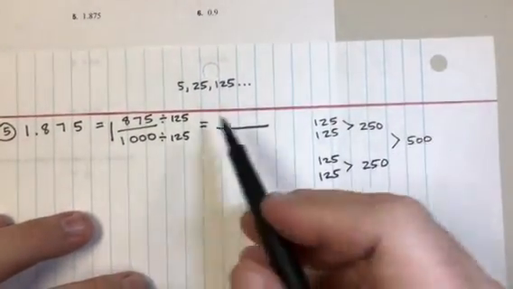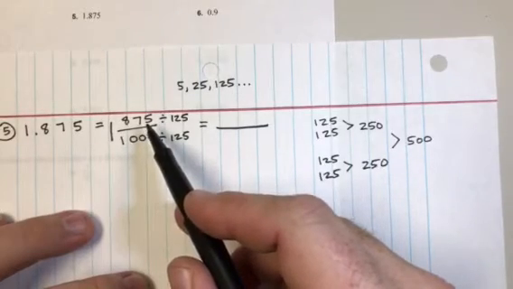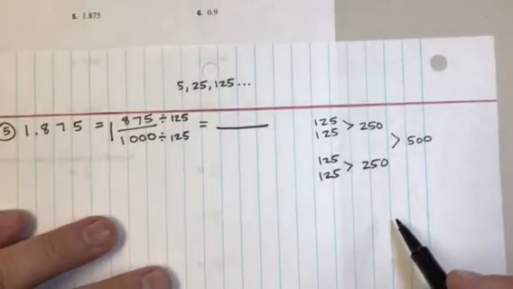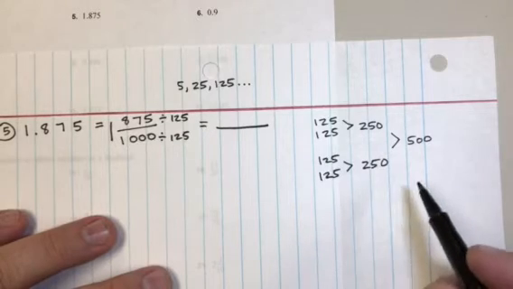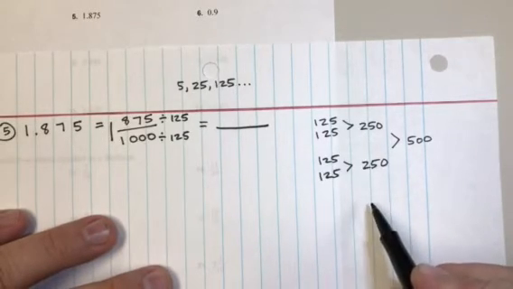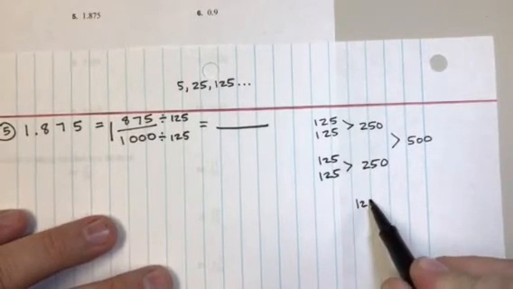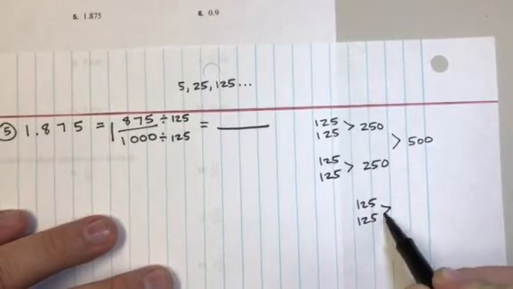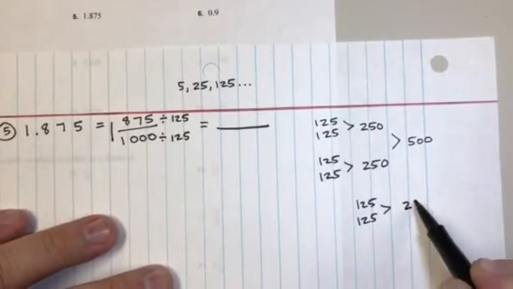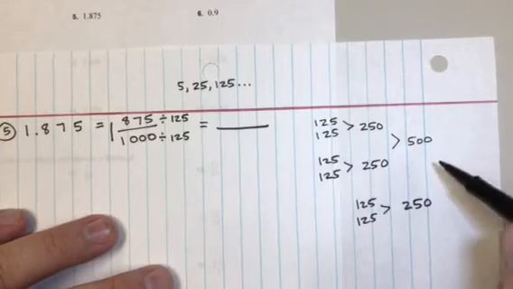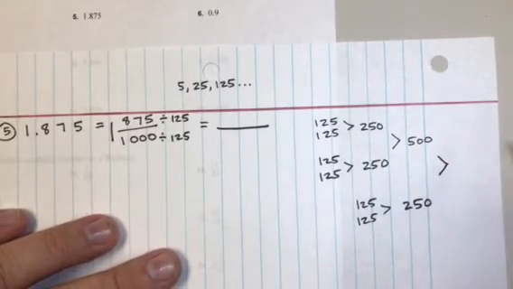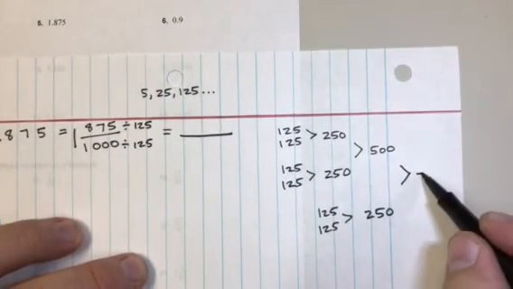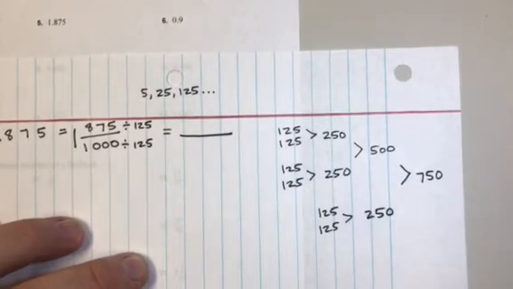And 500 is getting me pretty close to 875. I could do another 2. So we could do 125 and 125 again to get another 250. And now I'm looking at 500 and 250 together to give me 750.